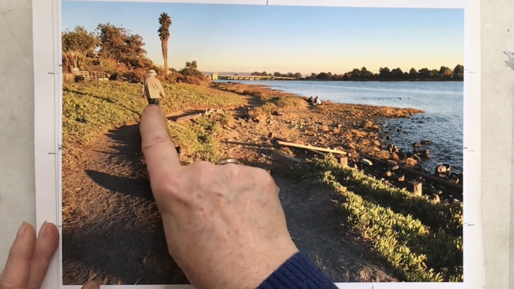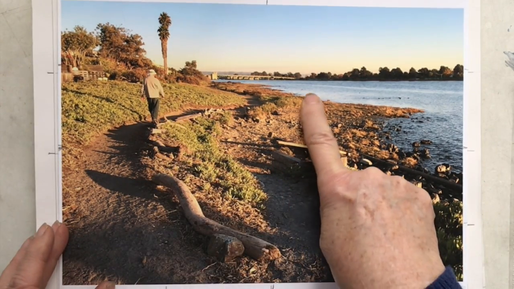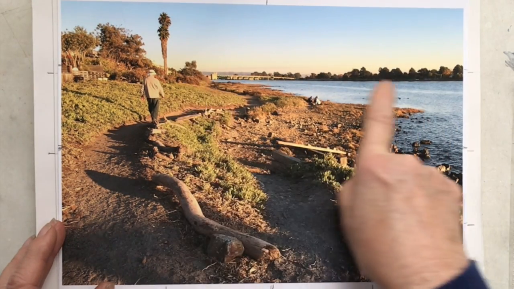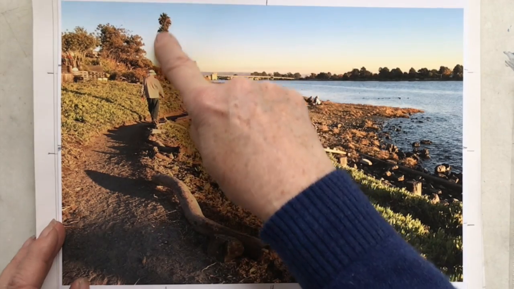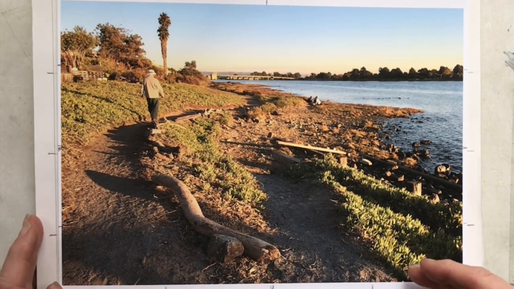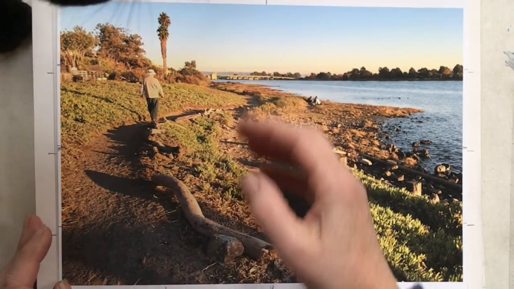There is a figure in it, and there's some more little figures right here. We can clearly see a horizon line, and we've got a couple little trees. And then the other thing is this perspective of how this pathway drops in through here.